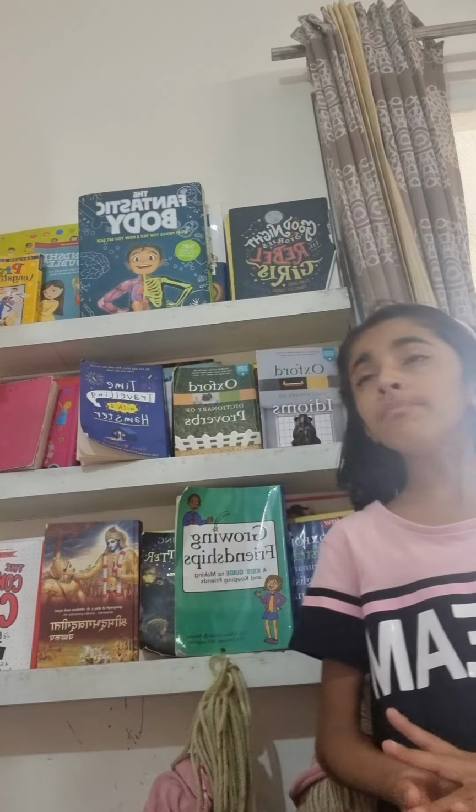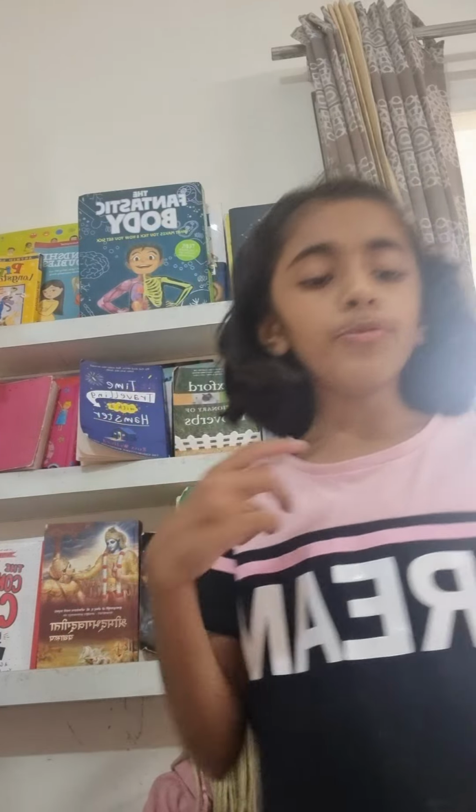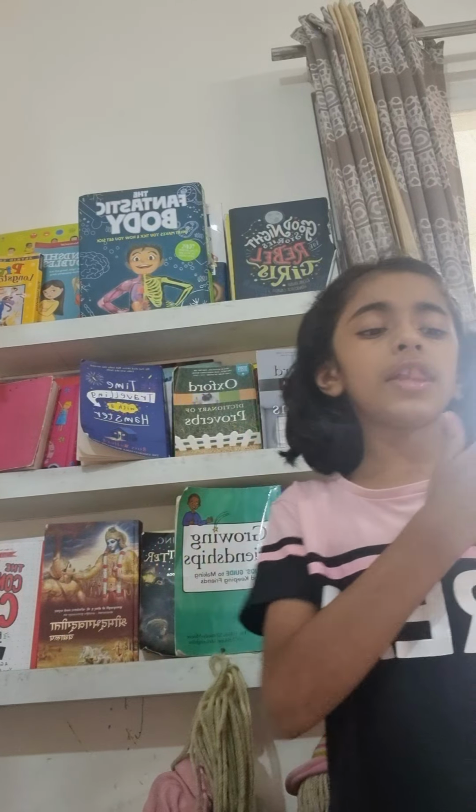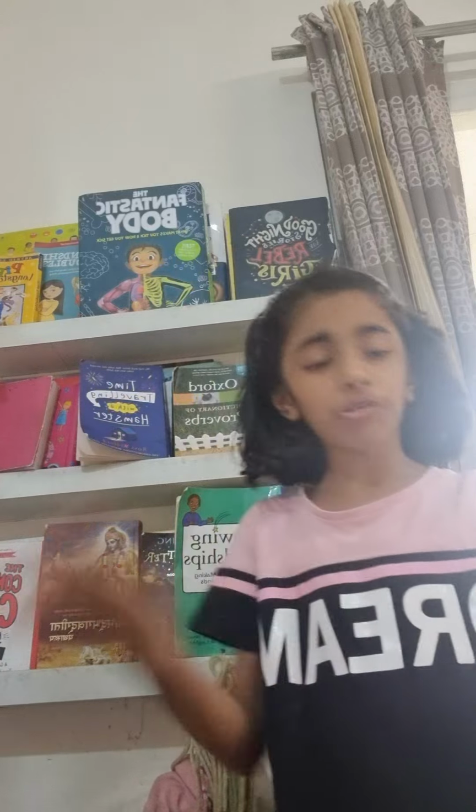Now let's come to a new concept, which is symmetry. An object or shape is said to have symmetry when one half of it is the mirror image of the other half. Such types of figures are called symmetrical figures.